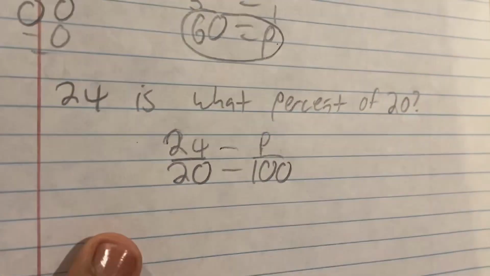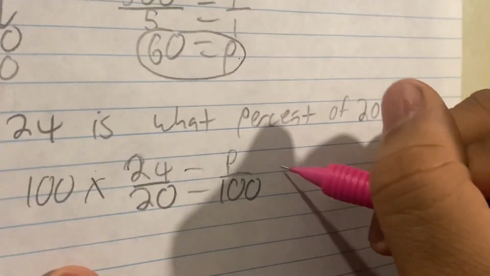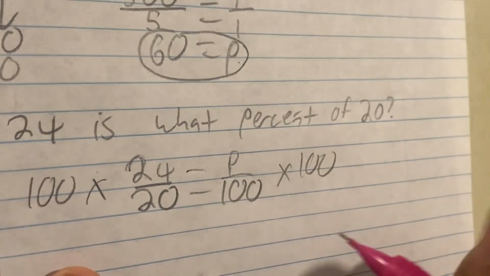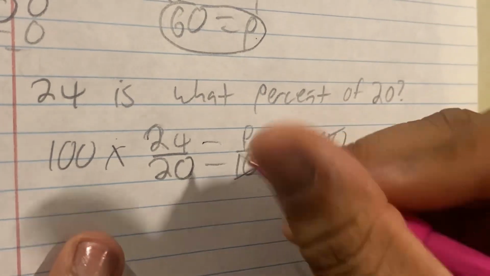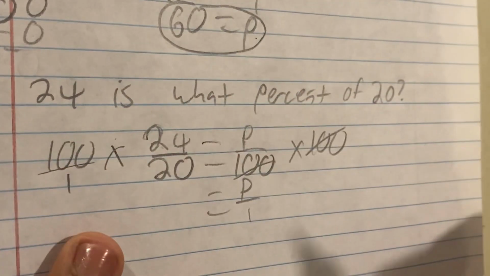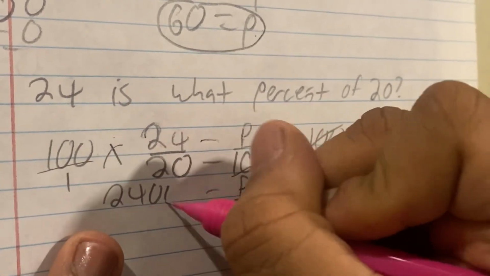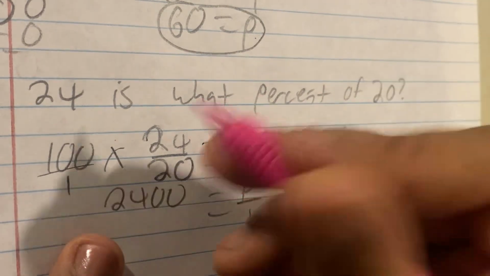So what you're going to do is exactly what we were doing before. You're going to multiply both sides by 100. The same thing happens here. These hundreds cancel each other out, and it's just going to be P over 1. Then on the other side, 100 times 24 equals 2400, and 1 times 20 equals 20.